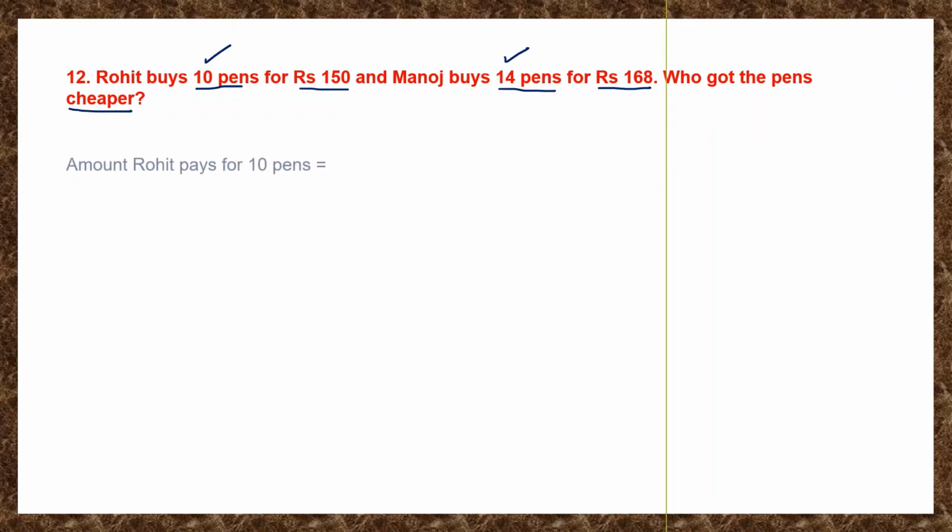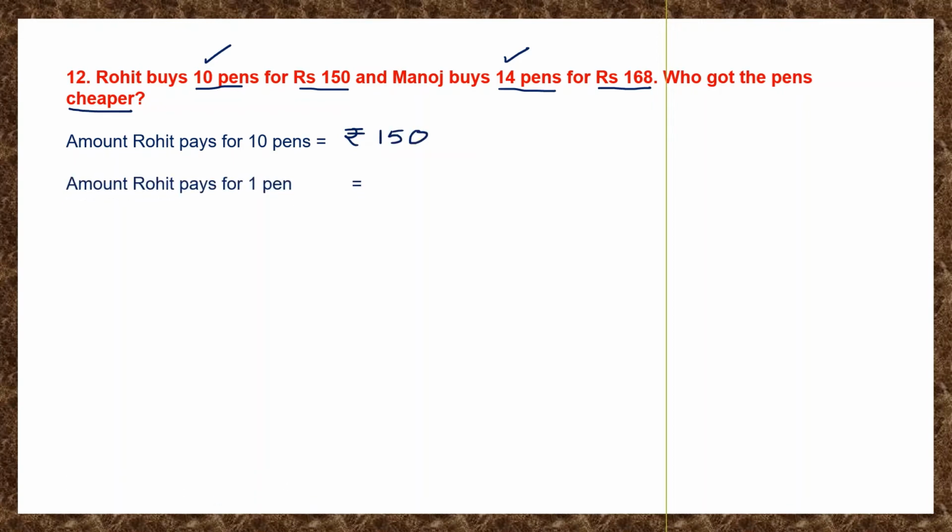So let's begin. Amount Rohit pays for 10 pens is given to us as 150 rupees. So now we can find how much he paid for 1 pen. That will be 150 rupees divided by 10. So we have to divide these two. 150 divided by 10, we'll put it as a fraction. Cancel. What we have is 15 by 1, which is 15 rupees. So Rohit paid 15 rupees for 1 pen.